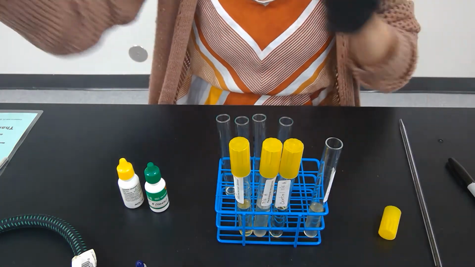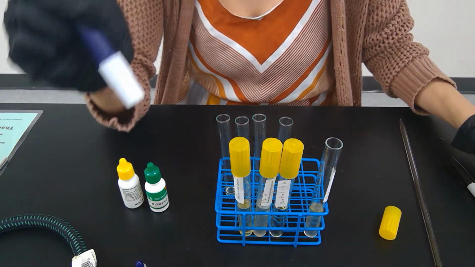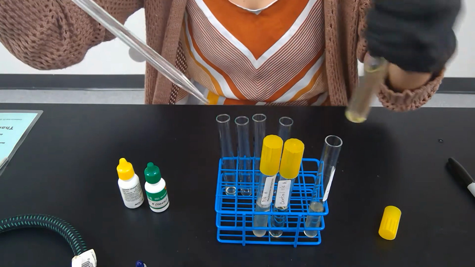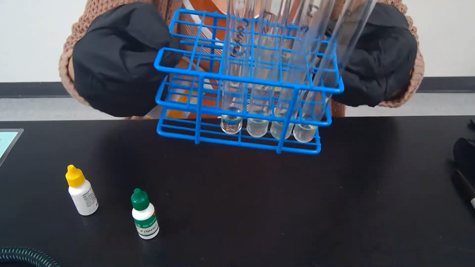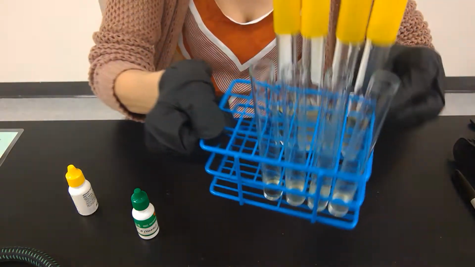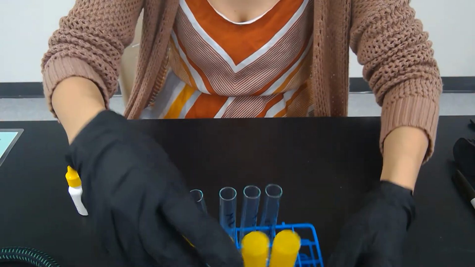Okay, and you do want to change your pipette between each of these. So I'm going to go ahead and keep doing that. Okay, so I've now added about 2 ml to each of these new tubes from the culture tubes for each of these bacteria.